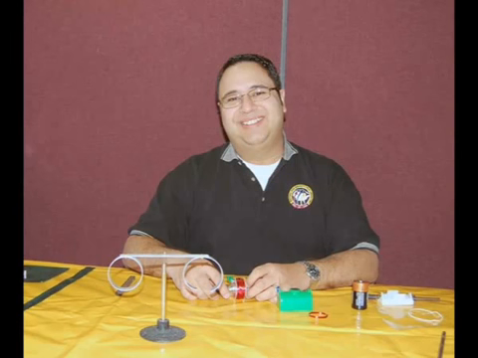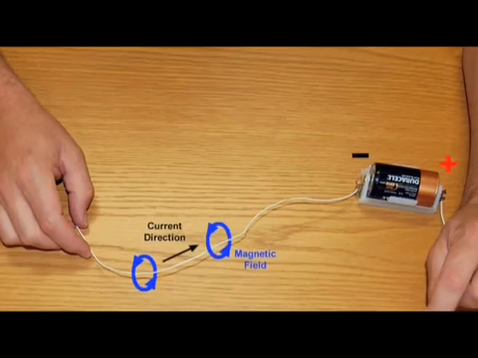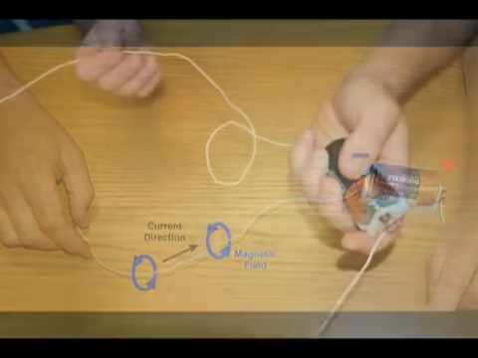My name is Carlos Arvilla from the National High Magnetic Field Laboratory, and I'm here to talk about Lenz's law and eddy currents. Anytime we have a current traveling in a coil, we also have a magnetic field.